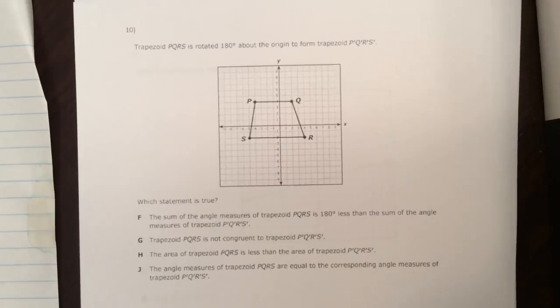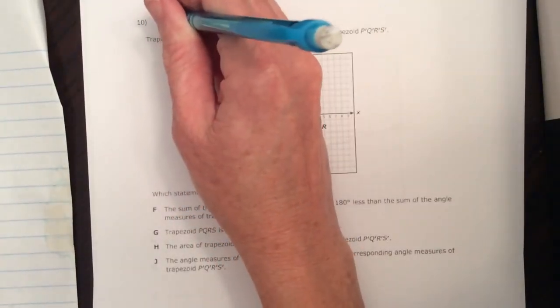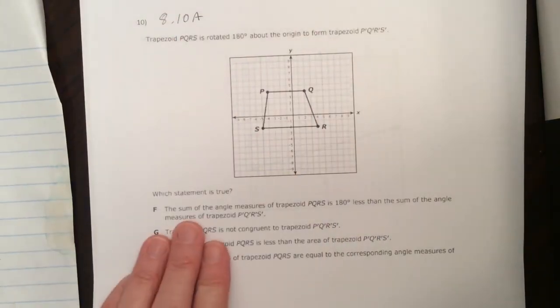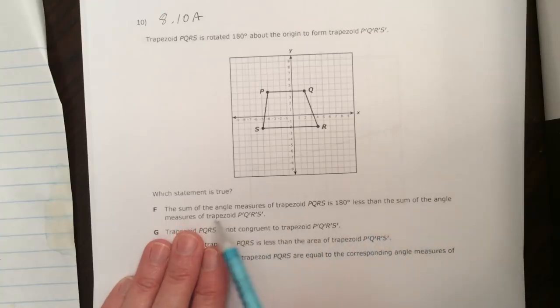Okay, here we go, number 10. Trapezoid PQRS is rotated 180 degrees about the origin to form trapezoid PQRS prime. Which statement is true? Let's see, so this is about rotations, and it's going to be 8.10a. So which statement is true? The sum of the angle measures of trapezoid PQRS is 180 degrees less than the sum of the angle measures of trapezoid PQRS prime.